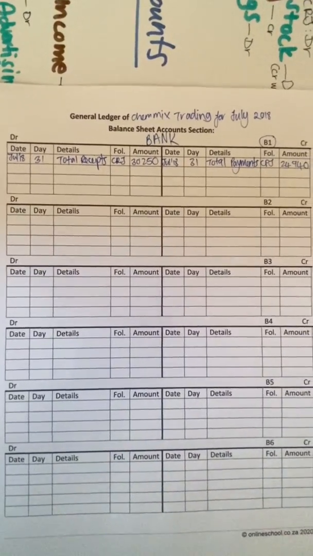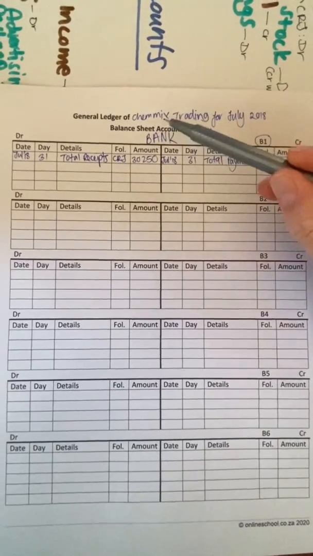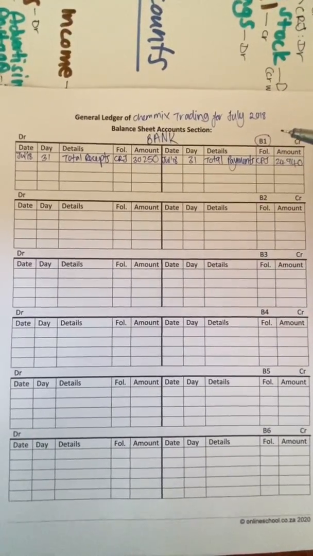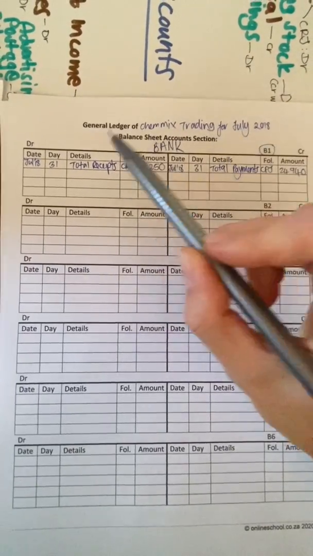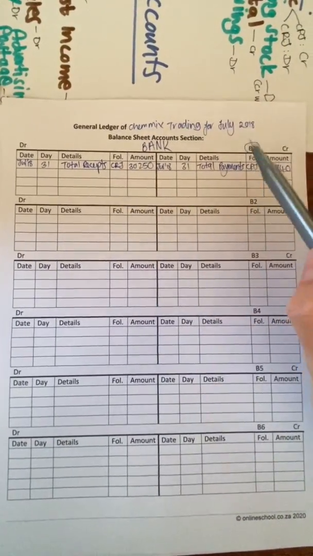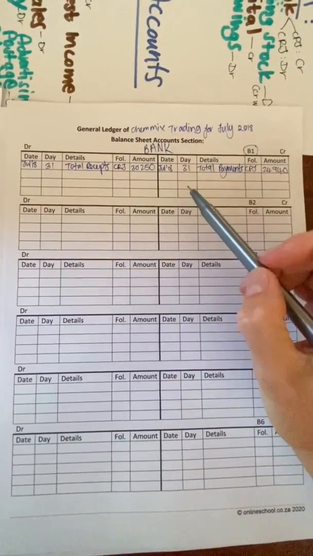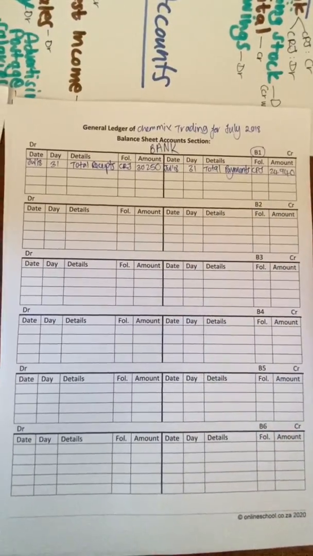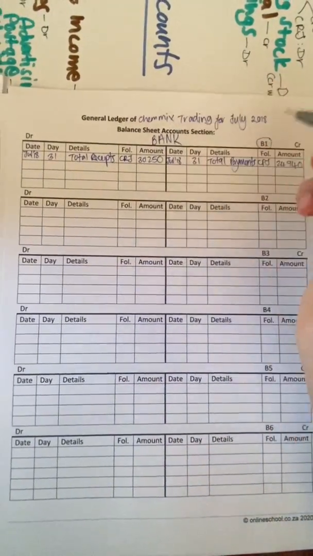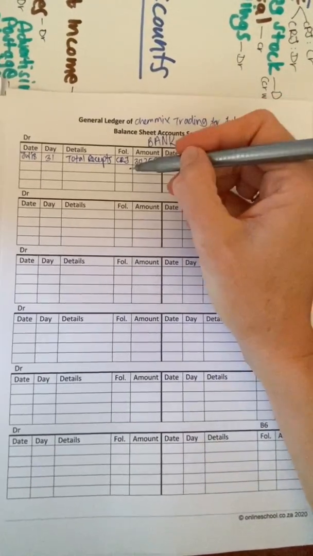How do I know that I must balance this account and not total it? Well, there are two reasons. First of all, because it's in the balance sheet section, that means it must be balanced. Second of all, I've got two transactions on either side of the account, which means I can't just total it on one side. I have to balance it in order to make the debit side equal to the credit side. So what I do is I come to the side of the account that has the biggest total, and that side is my debit side.